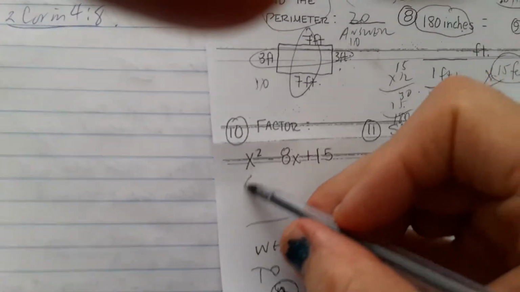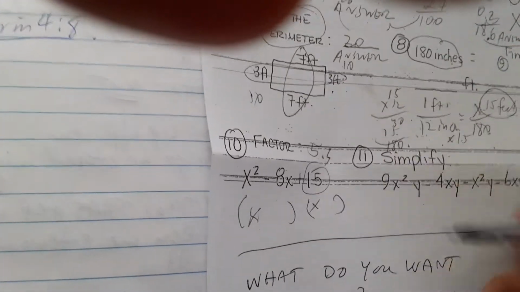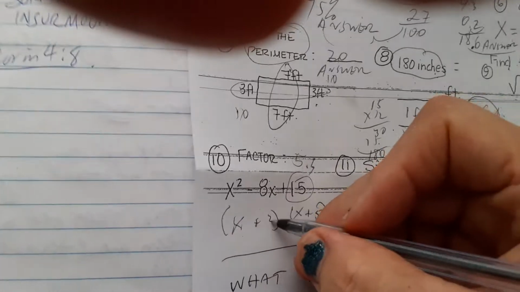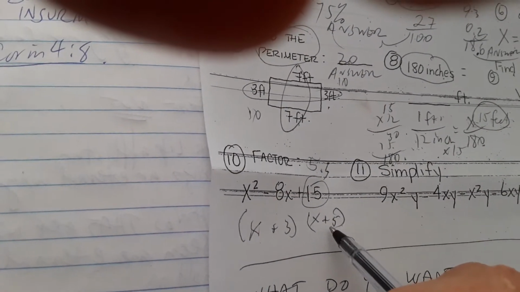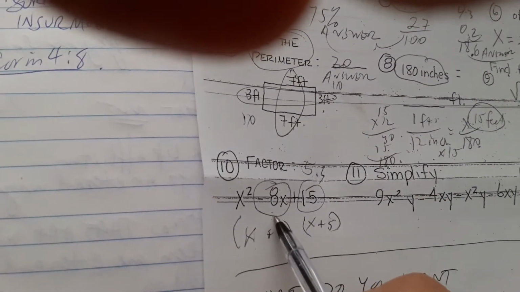Factor. These things, they like you to go do this system where you put the x here and the x here, right? And then 15 is usually 5 times 3. So if I put plus 5 here and plus 3 here, problem is I would get a positive 8, and this right here says negative 8.